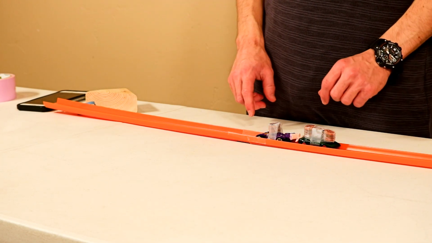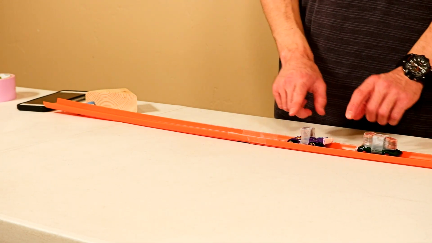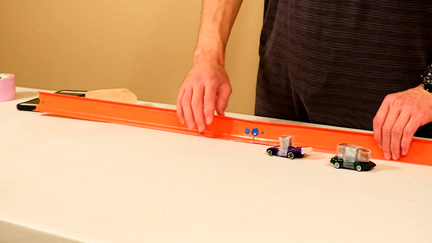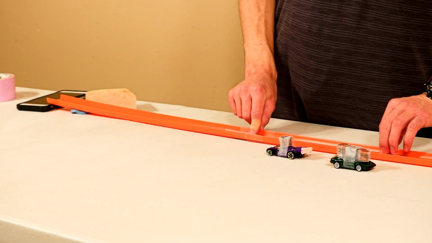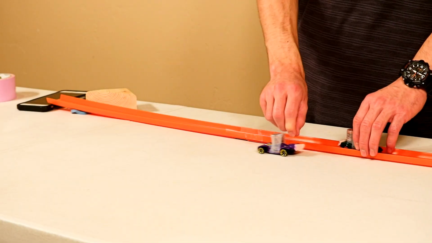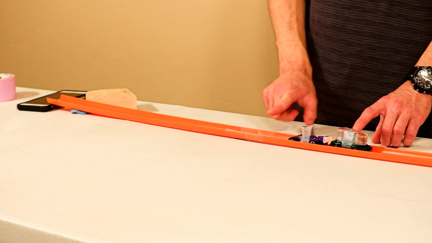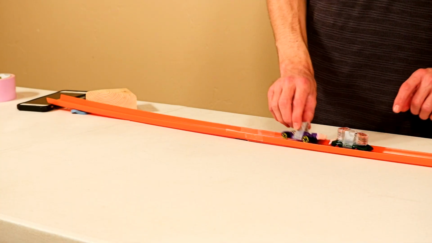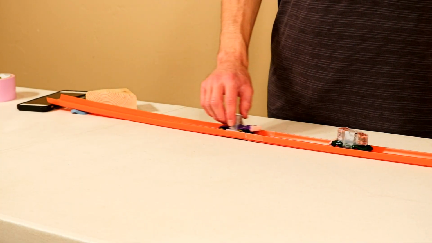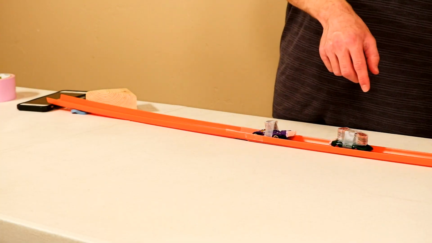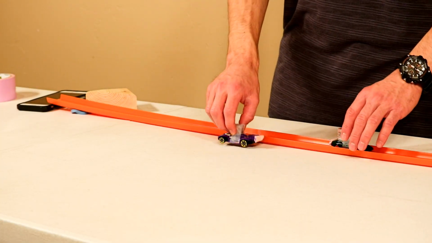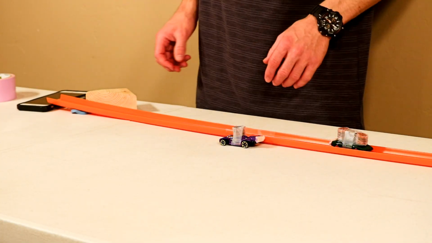And also make sure that your collision happens after the joining point. So the connector is right here, so I want the collision to occur a little bit away from that. So the connector's right here, so I've got the collision happening over here. So then the car will come in from this side and then hit it, and then they'll move off that way. So let me just set them off the track here. I don't want them colliding just yet.